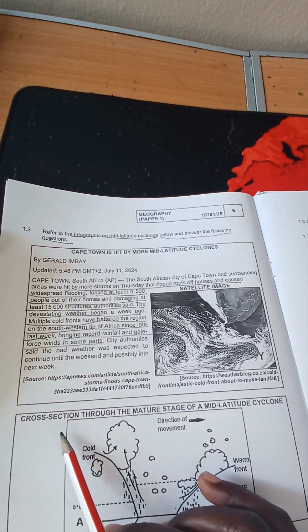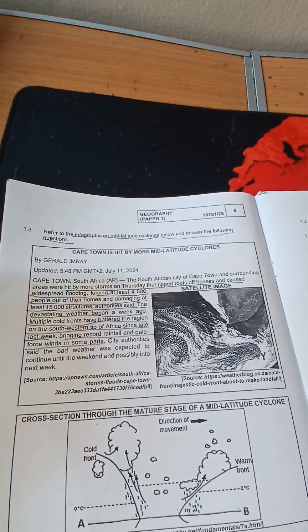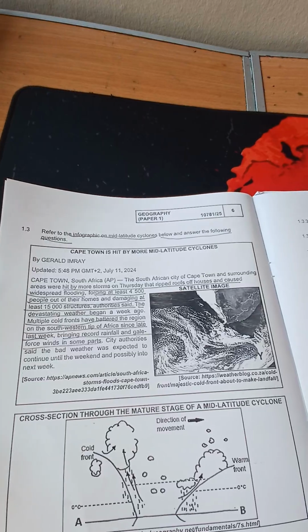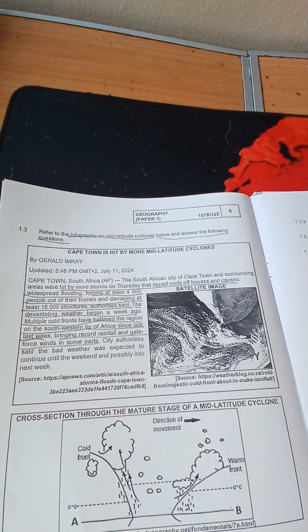Cross-section through the mature stage of a mid-latitude cyclone. When it comes to the stages of the mid-latitude cyclone, what do we have? We've got the initial development stage, the mature stage, then the occlusion stage. So you have to know the stages as well.